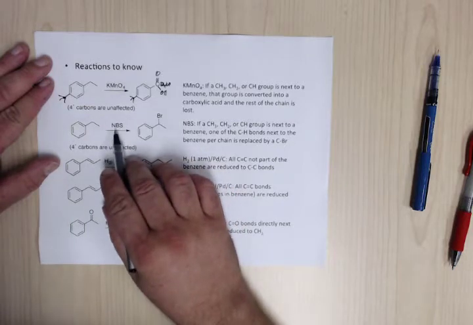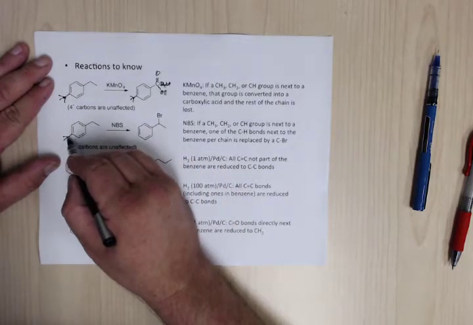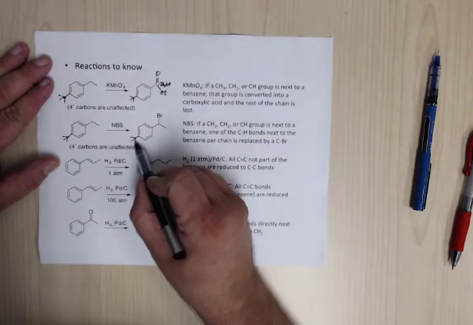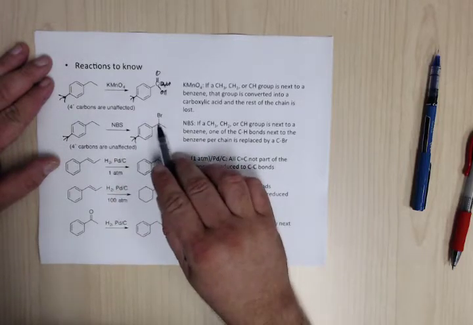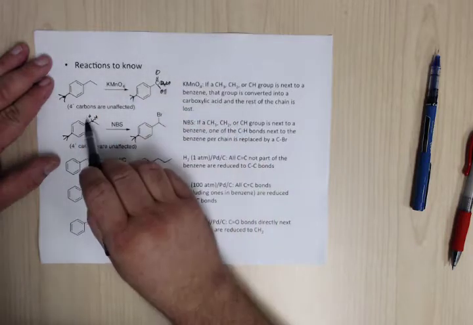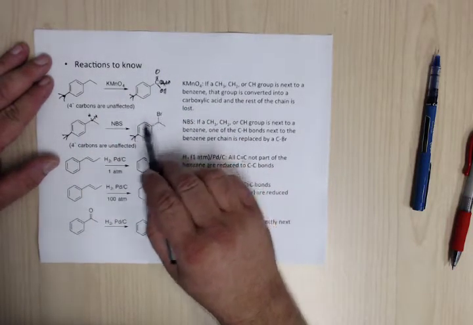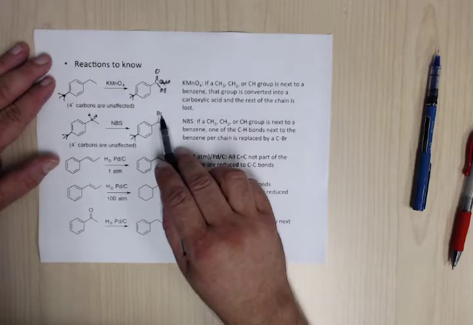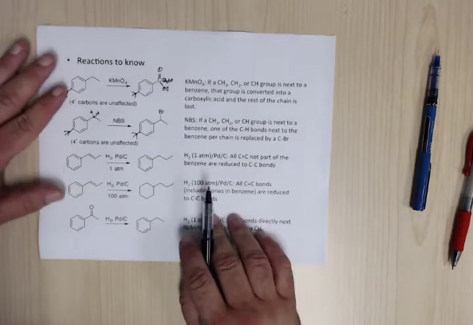Same thing goes with NBS. Okay. So what you're looking for is, is there a CH bond here? Yep, there are CH bonds here. So we're going to swap out one of the hydrogens for bromide right next to the ring.